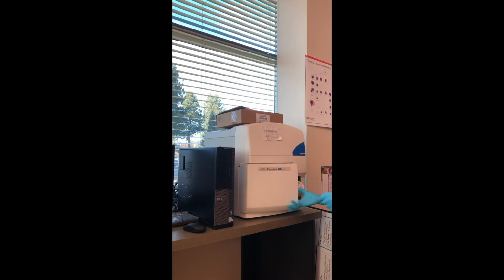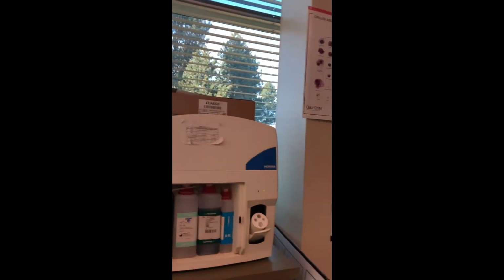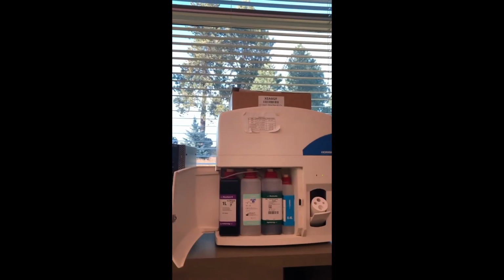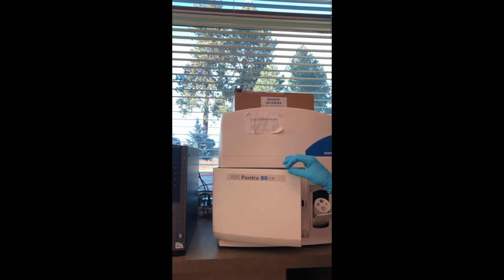So in our case, our reagents are expired, and you can open the door right here and check them, and they should be set up in a way where you can see the dates and the expiration in a lot. Ours are expired, but we're going to go ahead and pretend that they're not expired and that's not the issue.